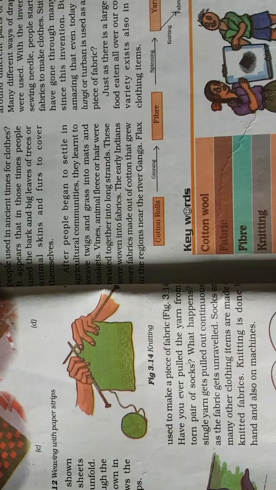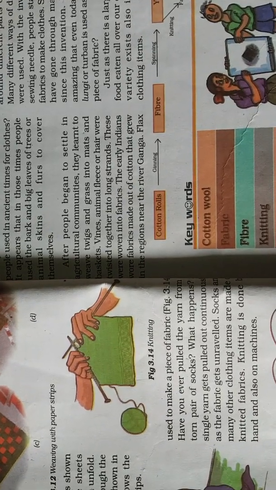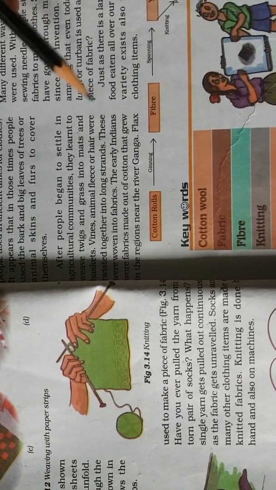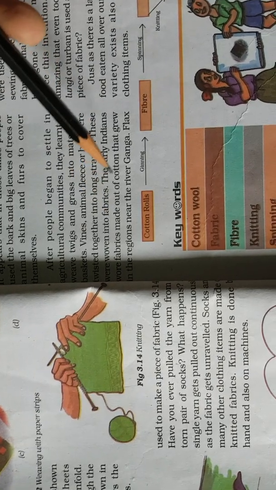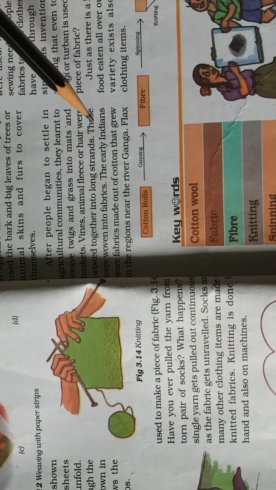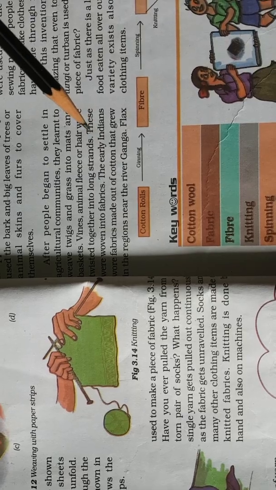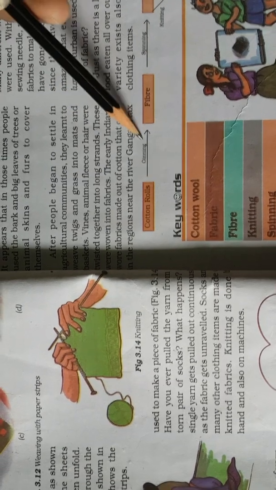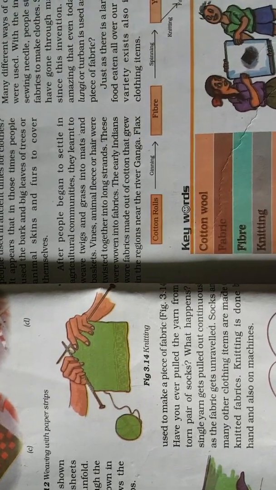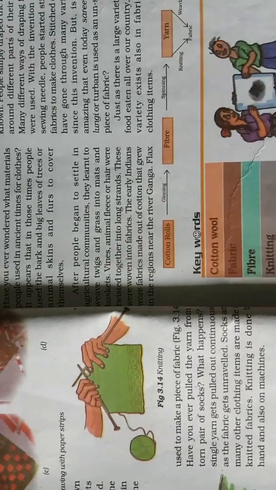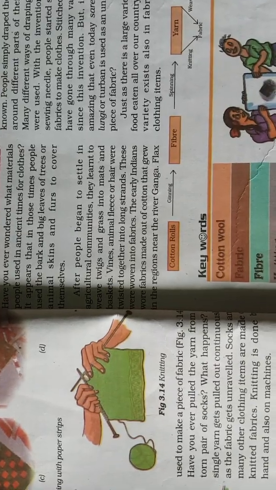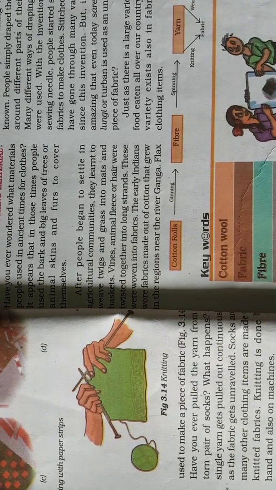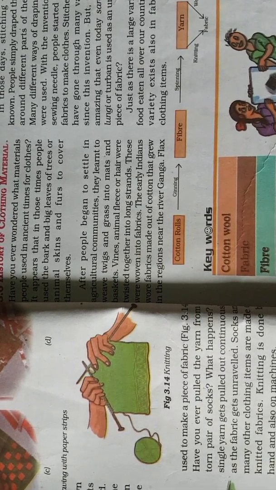What do they make from the long strands? Fabrics. The earliest Indian woven fibers were made out of cotton that grew in the region near the river Ganga. Now, in ancient times, the woven fibers were made out of cotton. Where were they made? In which region? Near the river Ganga, close to the Ganga.